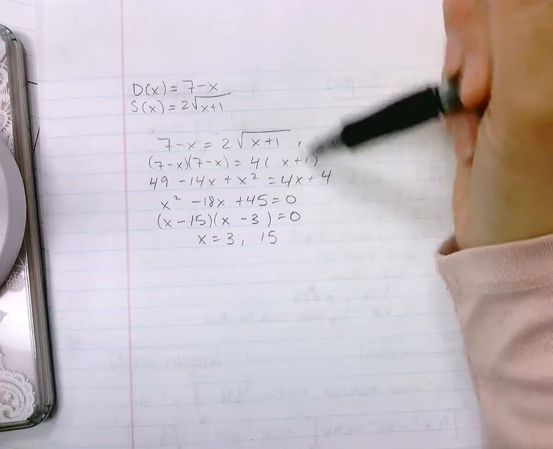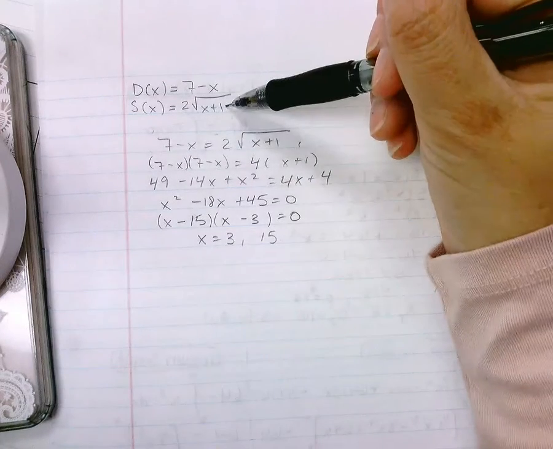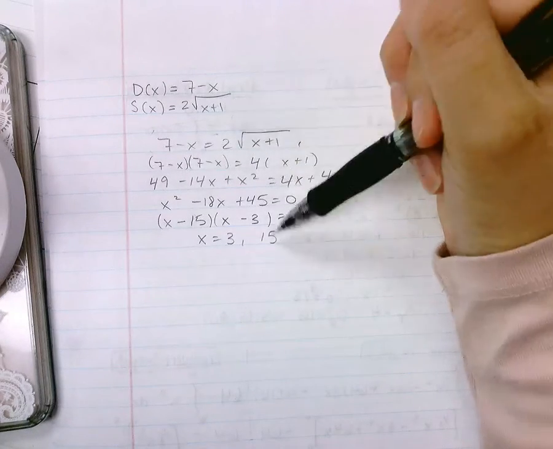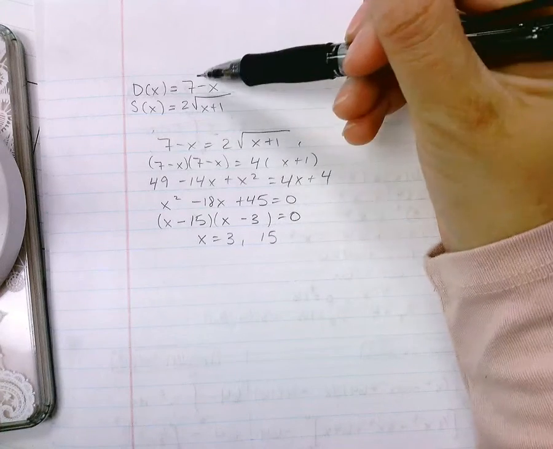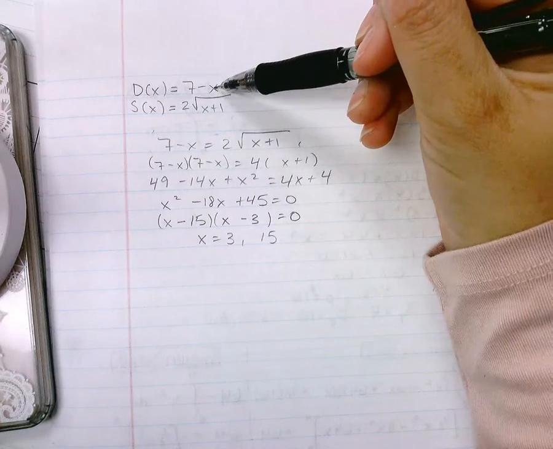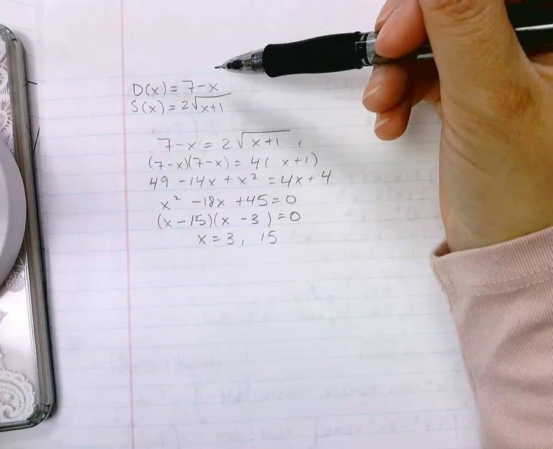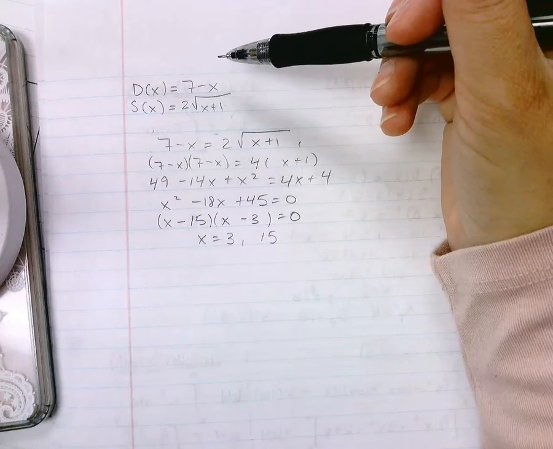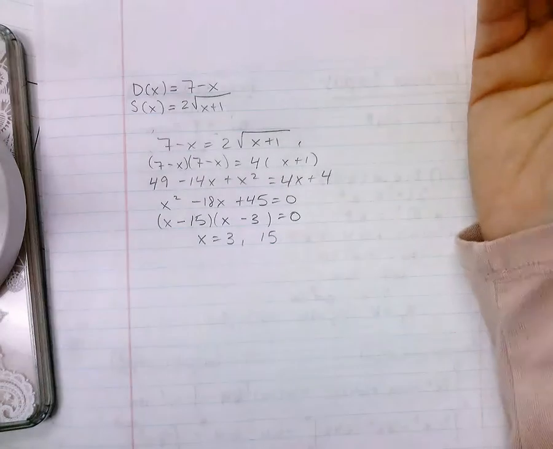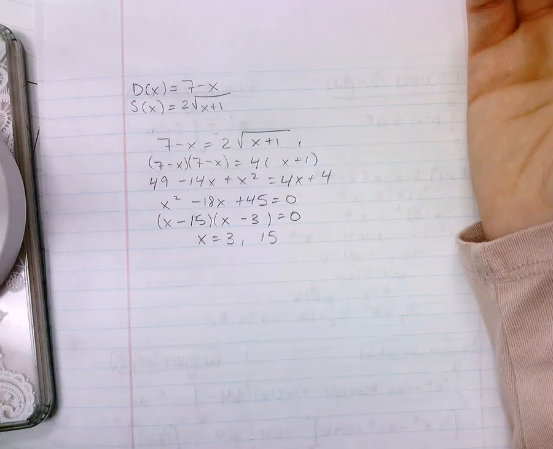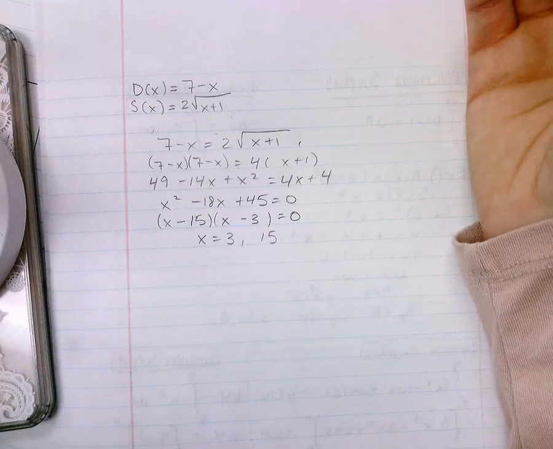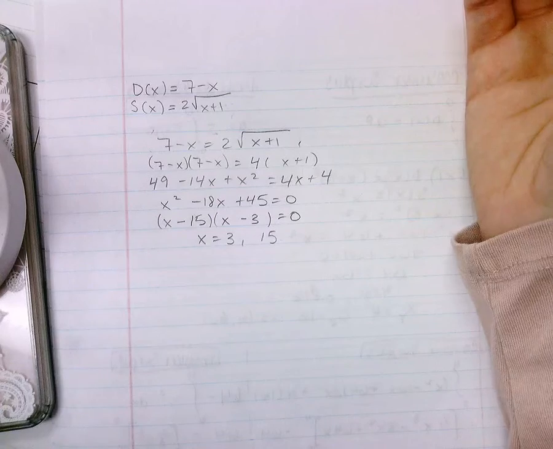So if you plug in 15 and 3 here, they both are fine. But if you plug them into the demand curve, 7 minus 15 is negative $8. So it doesn't make sense for an equilibrium price to be negative $8. They're not going to pay the consumer $8. That's not where they're going to meet up and agree on a price.